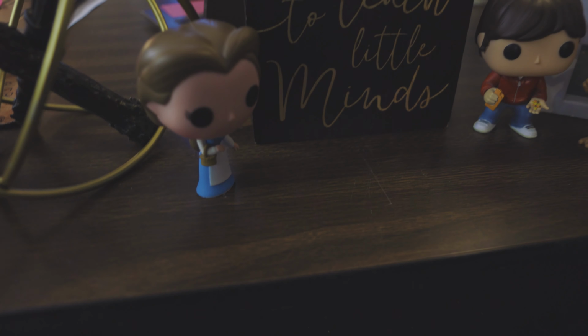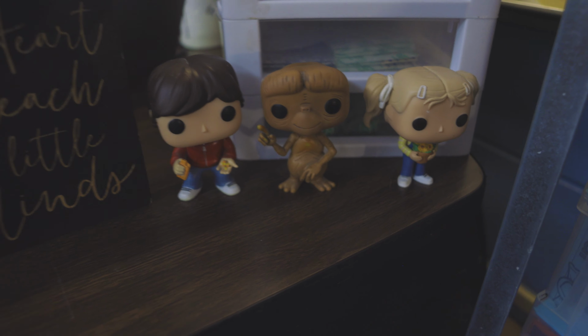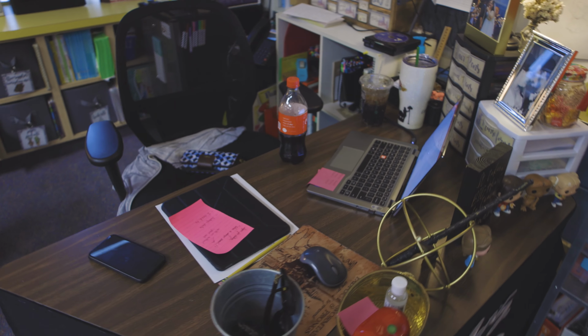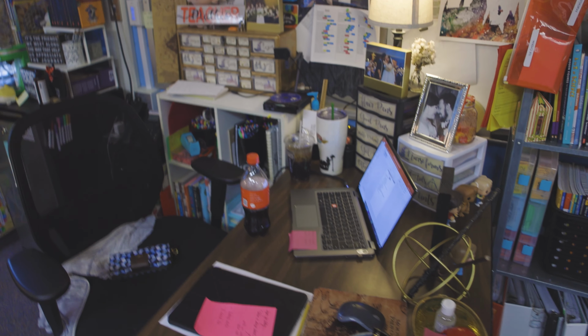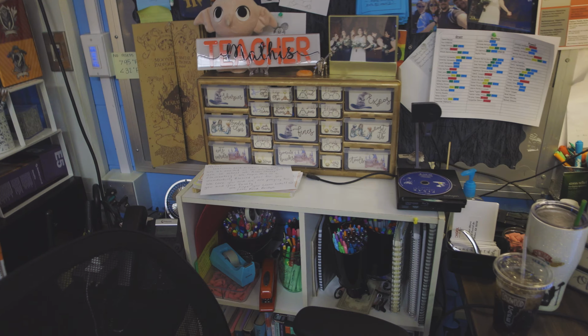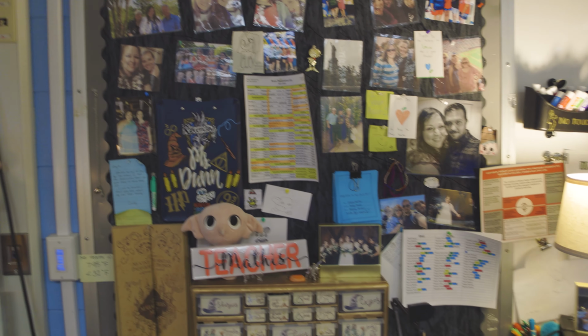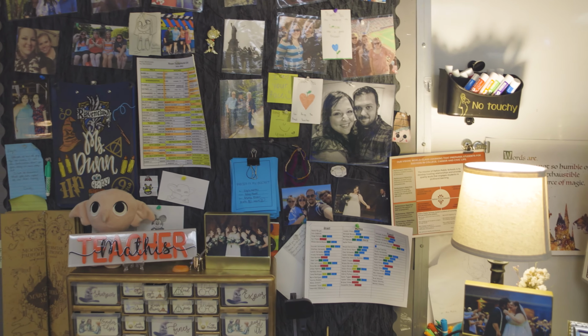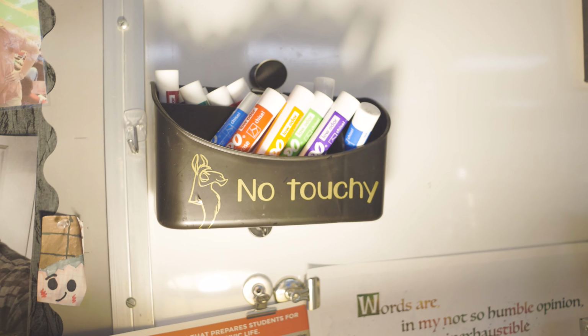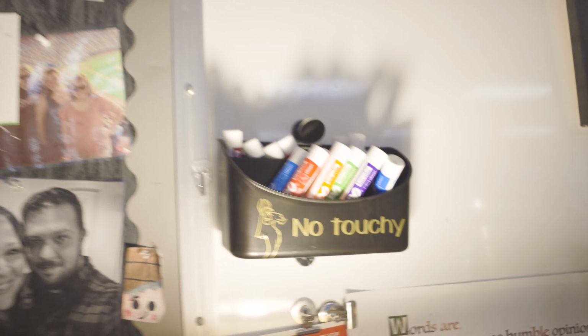And these are my little Funko Pops. Belle, my favorite Disney princess, and then E.T., my favorite childhood movie. But this is my little teacher work area. And then got my teacher toolbox. And then my special people to meet. This is probably, again, another one of my favorite things in my room. No touching. Those are my markers.